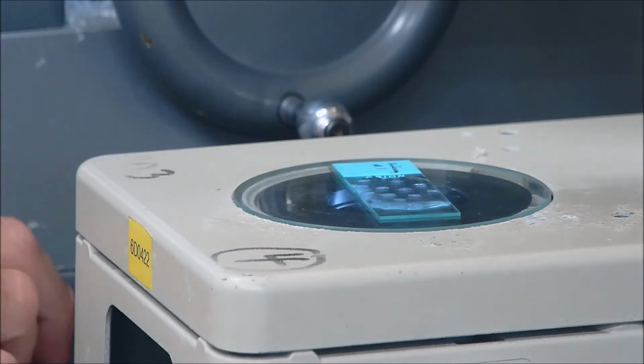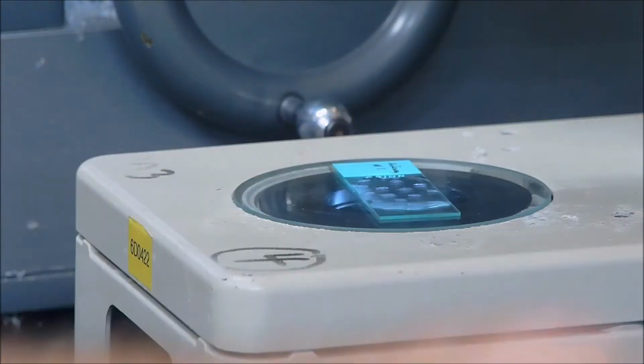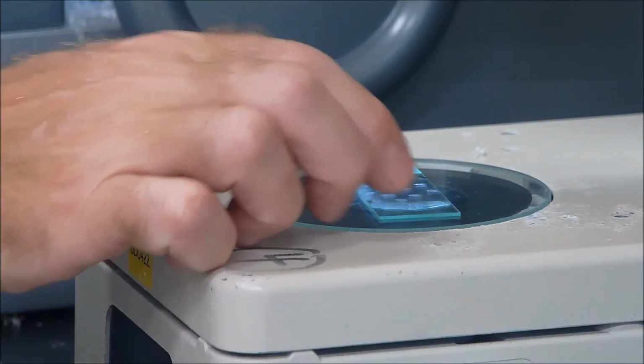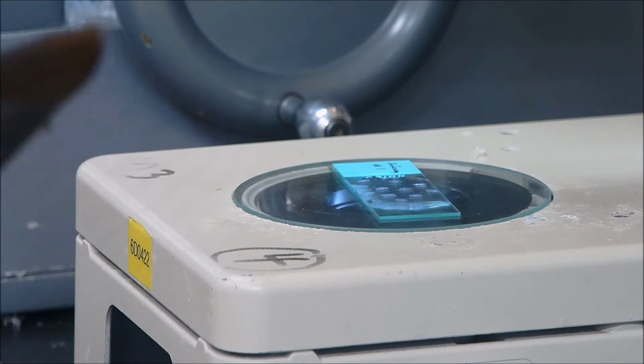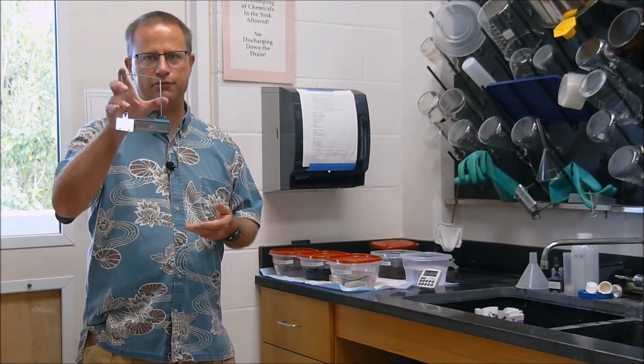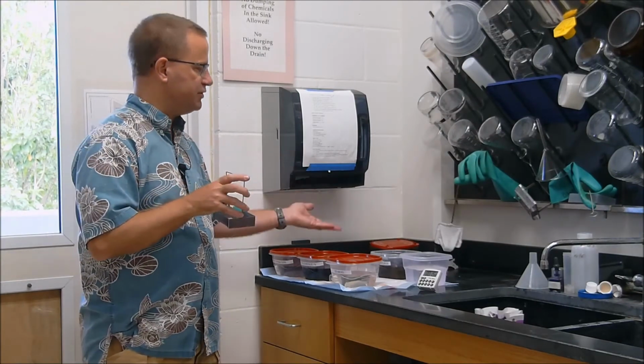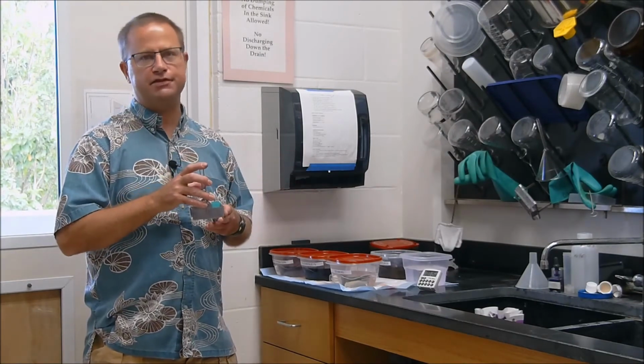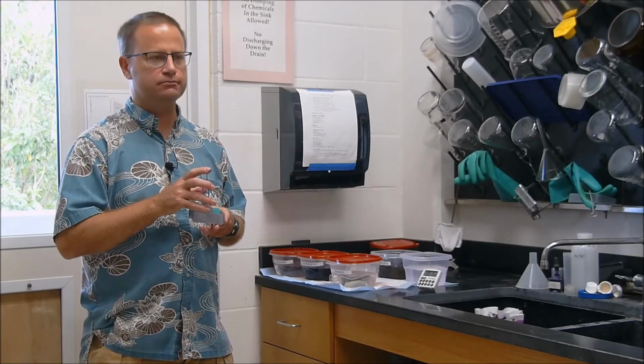Now, once we have enough sections on our microscope slide, we're then going to take that slide and place it onto a hot plate so we can dry out those sections. Okay, now that our slides are all dried off, we put them in a rack, and next we're going to put them in a series of stains so we'll be able to see the different tissues underneath the microscope.